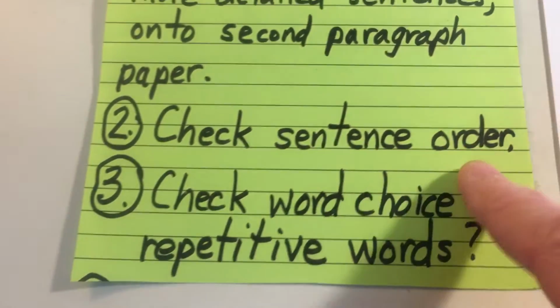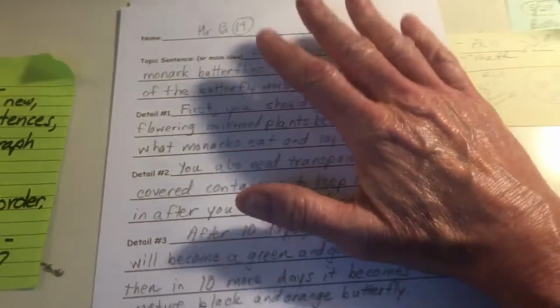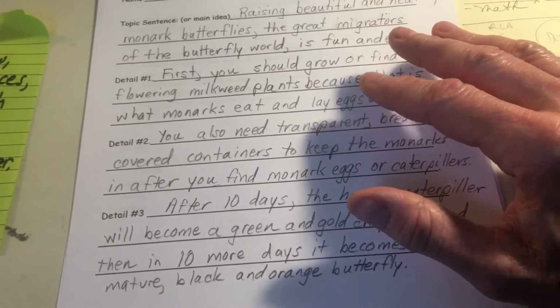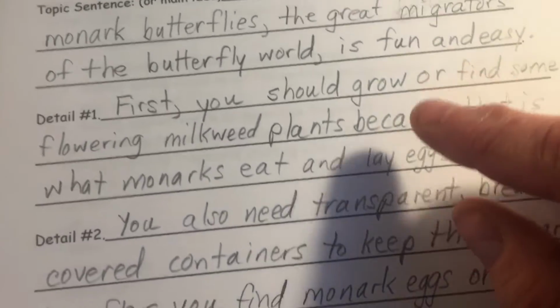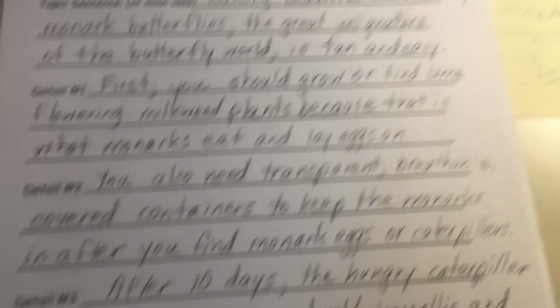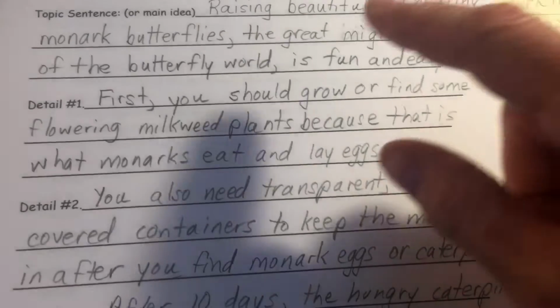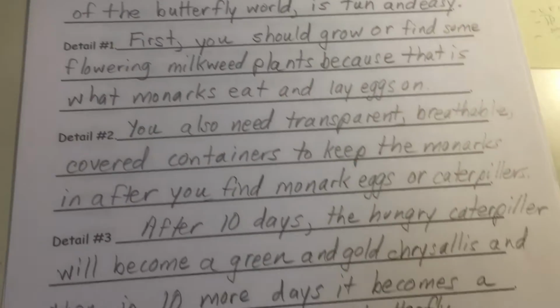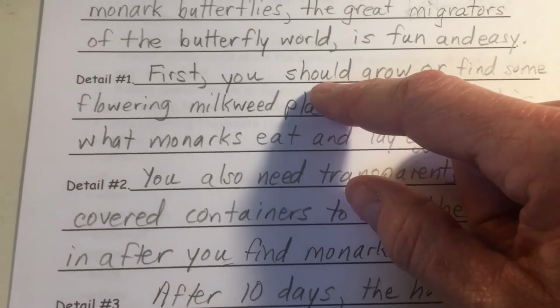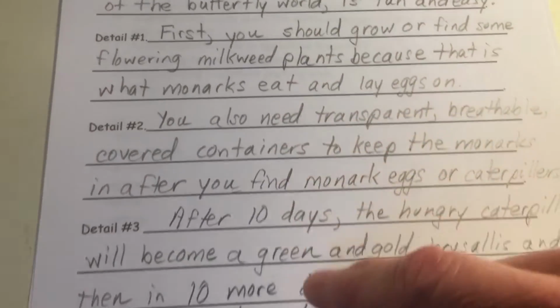And then step number 2 is check your sentence order. And what that means is, now that you've got your revised sentences, check and see if you think the order of the sentences is the order that makes the most sense. Some of your sentences are in time order. So if they're in time order, you want to do what comes first, second, third.